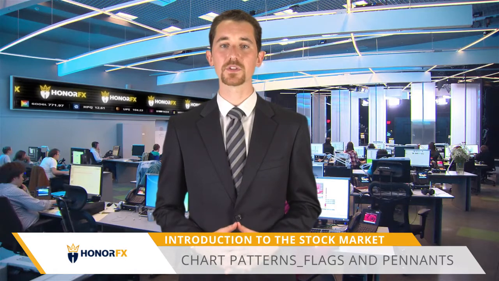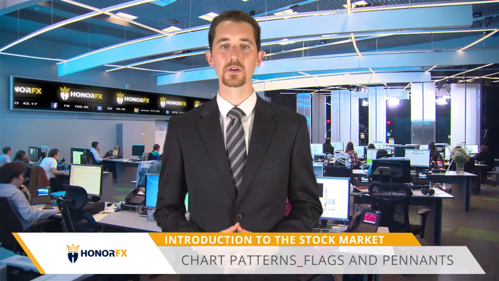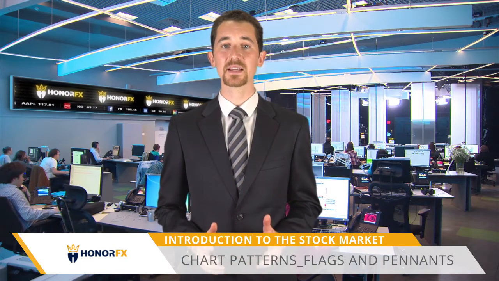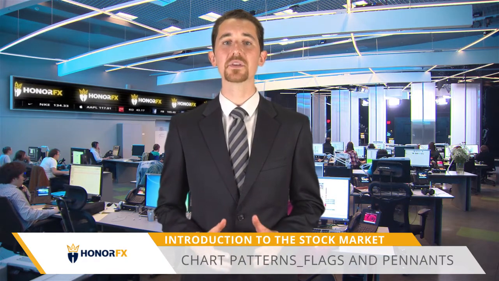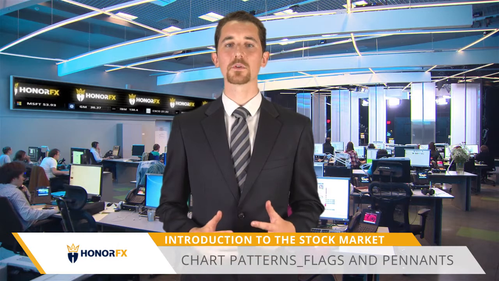Likewise, pennant formations are usually treated like flag formations because they are very similar in appearance, tend to show up at the same place in an existing trend, and have the same volume and measuring criteria. Breakdown. Flags and pennants are among the most reliable continuation patterns that traders use.